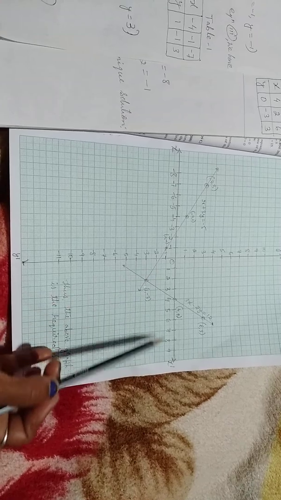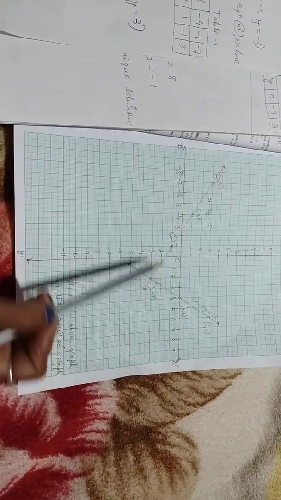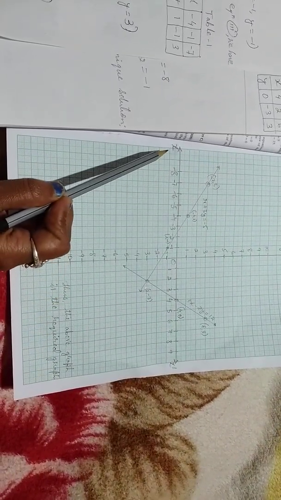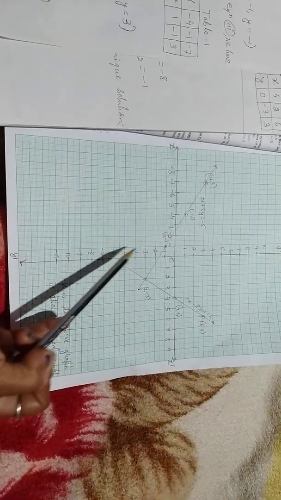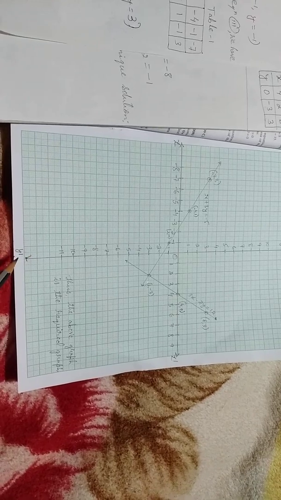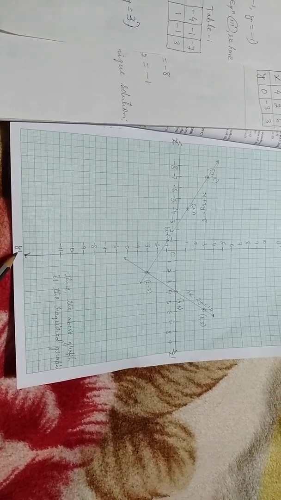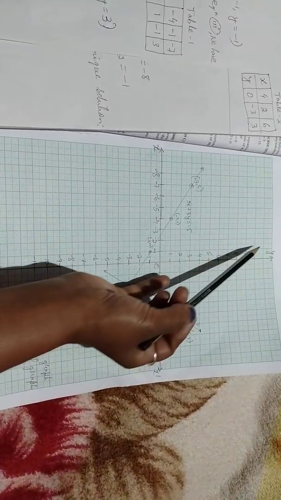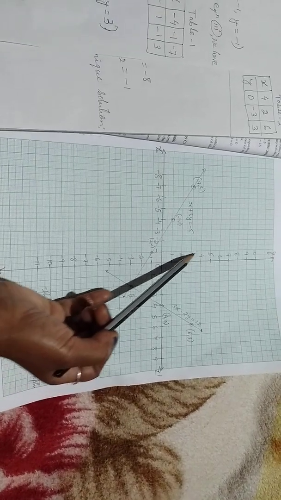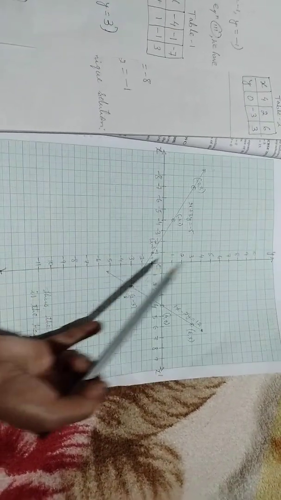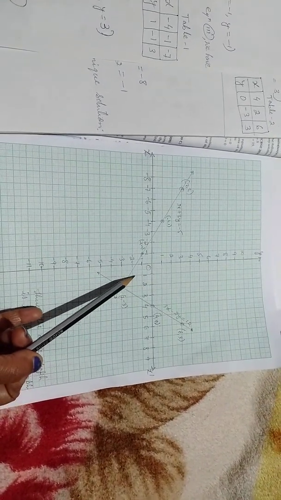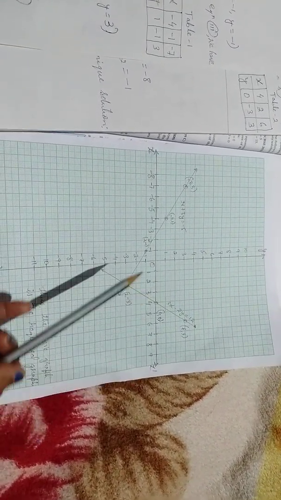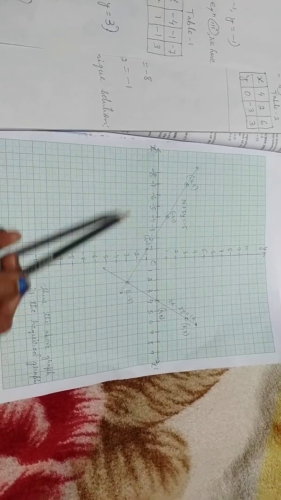This is x positive, and this is x dash, x negative. Here we have y negative, y dash. This is not y1, okay, y dash. And this is y positive. Whenever we have a positive integer of y, we go upward. If it is a negative integer of y, down. Positive integer of x, right. Negative integer of x, left.